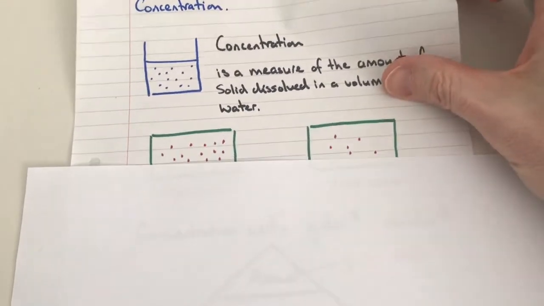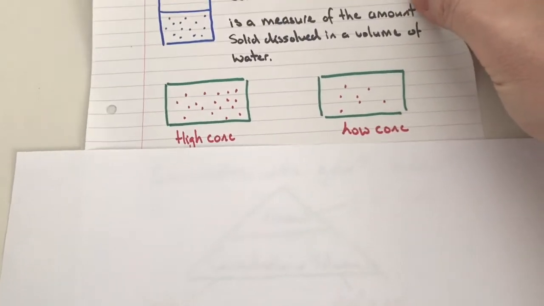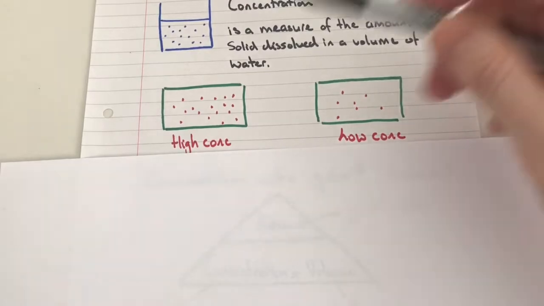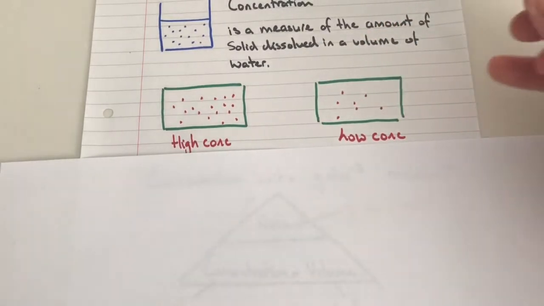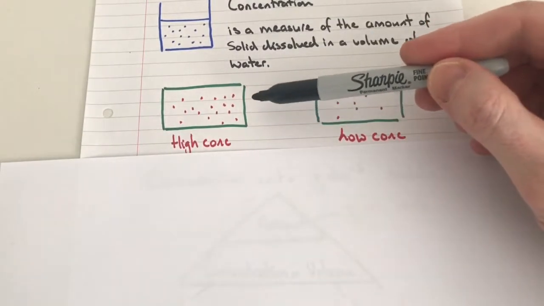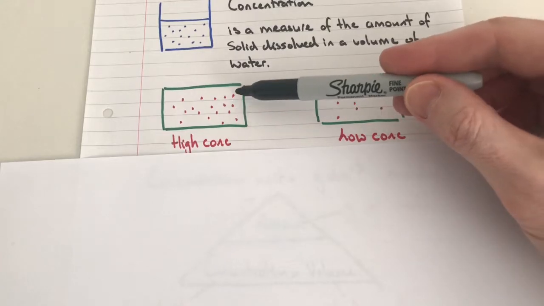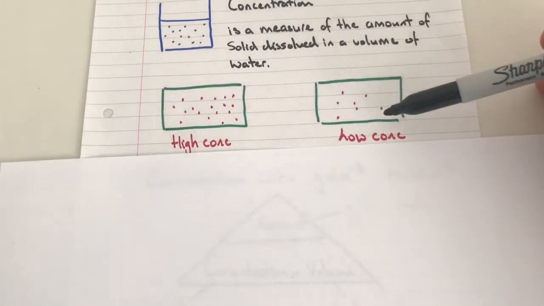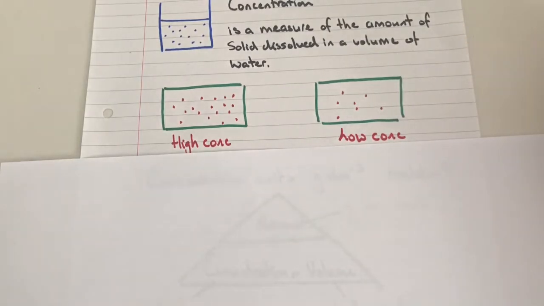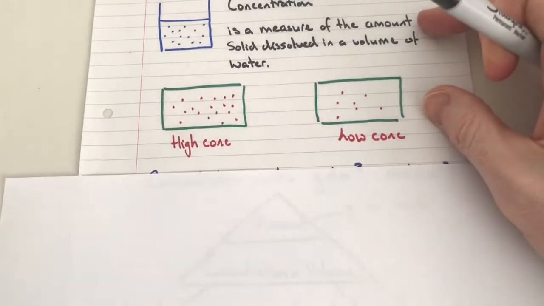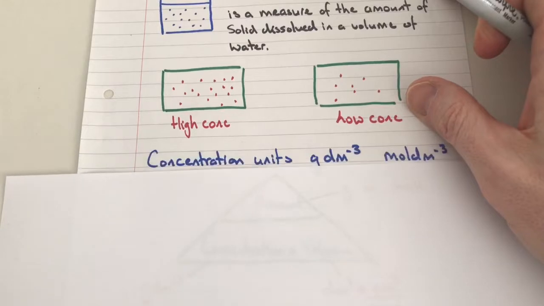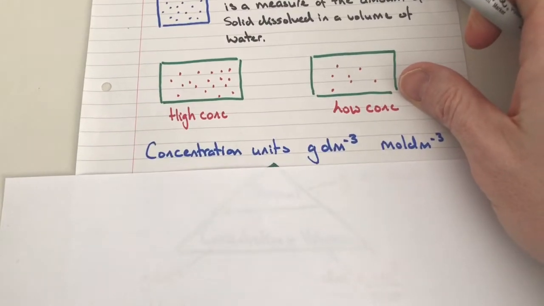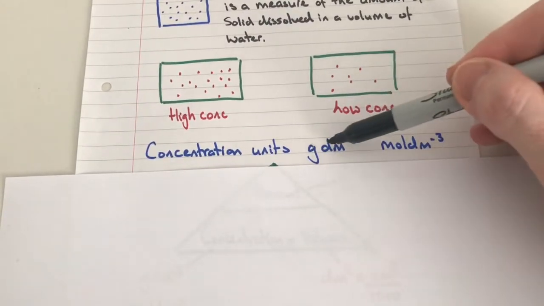To illustrate that, we could have two examples here. So the idea is that the green box represents a certain volume, and here we have a high concentration because we've got lots of particles in the volume. The volume is supposed to be the same here, but you can see there are less particles, therefore this is a lower concentration.